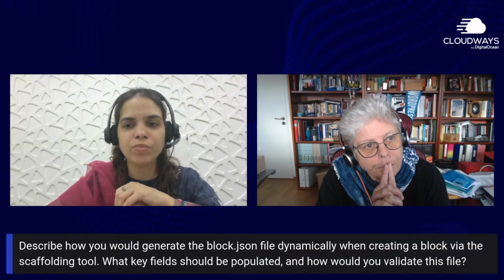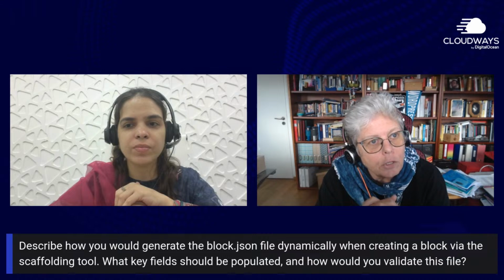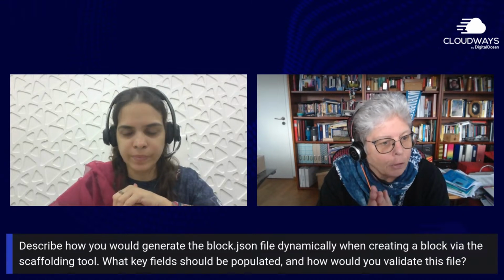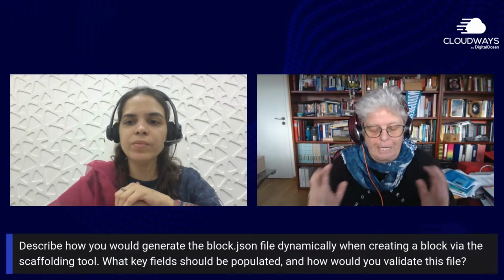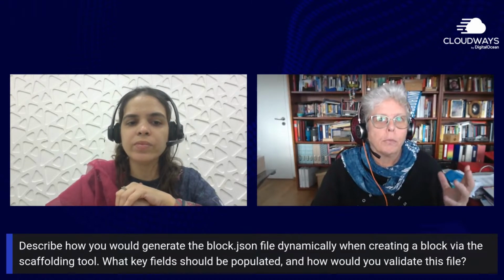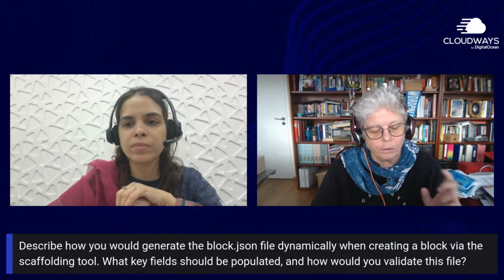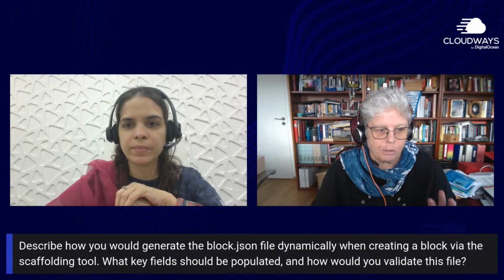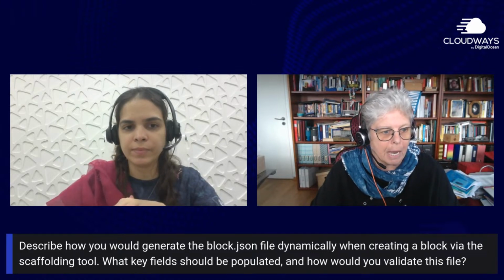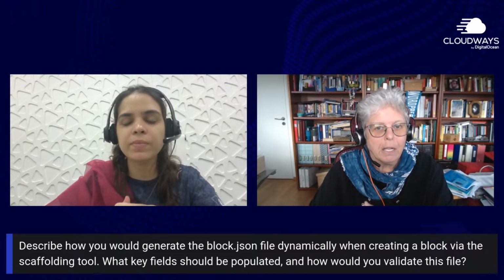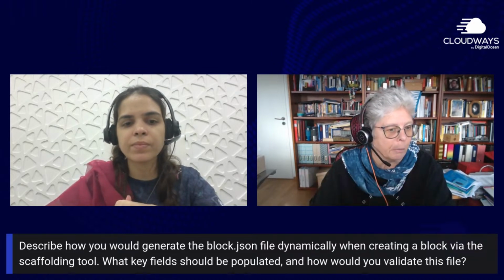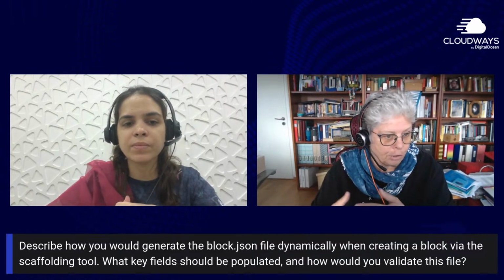So you can actually add a template to your scaffolding tool. When you don't provide any information, just run npx create-block, it will ask you a few questions, and that will all be added to the block JSON.